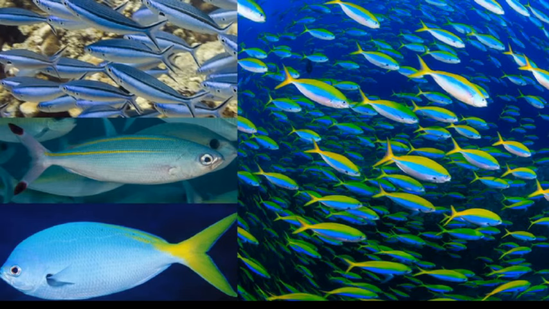Yeah, so these are some of our examples here, okay? We can see those deep forked tails. I like to describe the fusiliers as if a child was going to draw a fish, this is that classic fish shape, okay? So if it's a fish that has that classic fish shape, it's probably a fusilier.